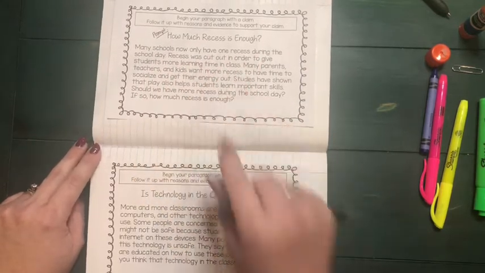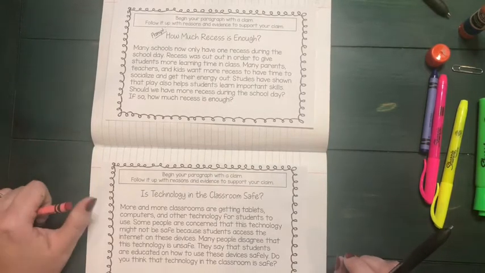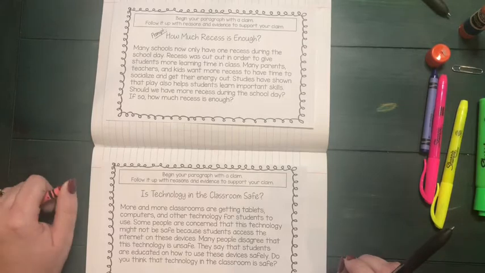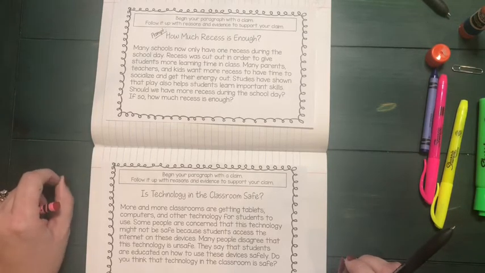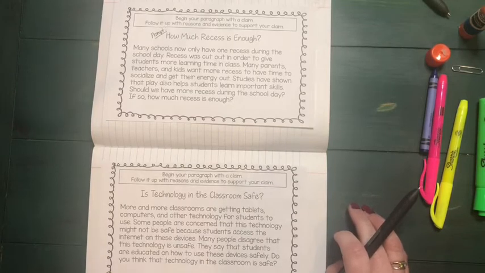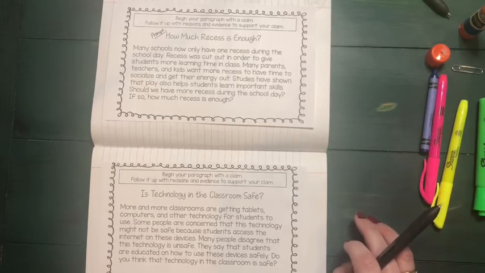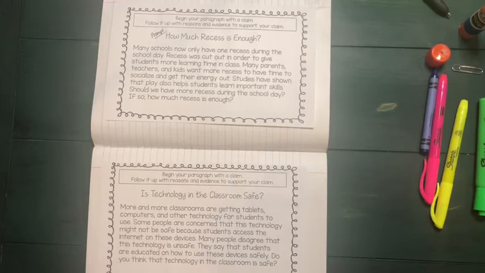Recess was cut out in order to give students more learning time in class. Many parents, teachers, and kids want more recess to have time to socialize and get their energy out. Studies have shown that play also helps students learn important skills. Should we have more recess during the school day? If so, how much recess is enough?